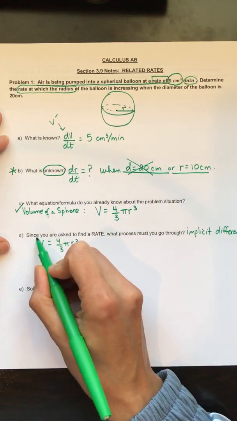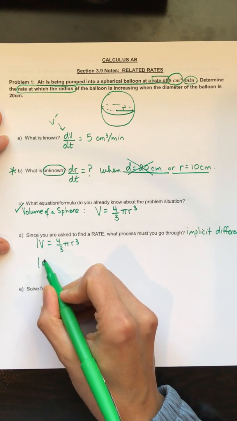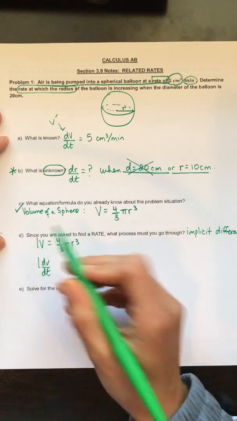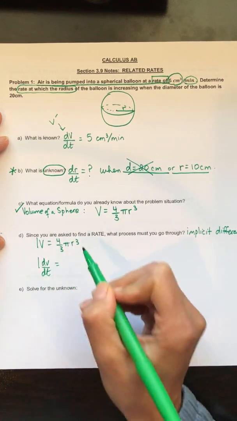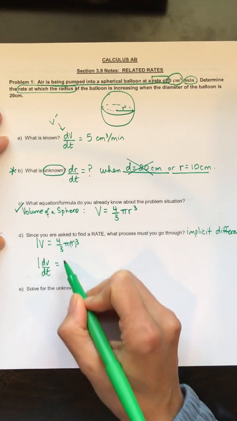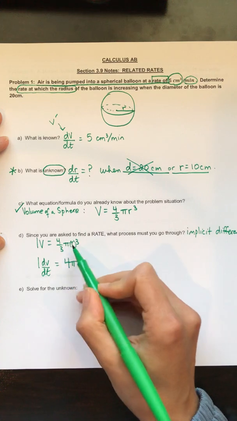So the derivative of V is 1 dV over dt, right? Isn't the derivative of V prime? Well, this is V prime, equals, I'm going to do the power rule here. 3 times 4/3 is 4. Pi is still a constant.